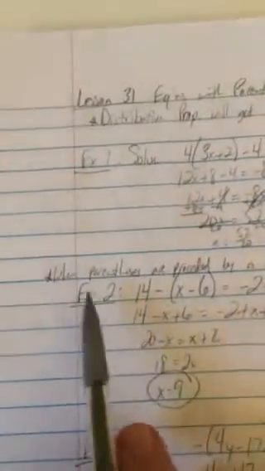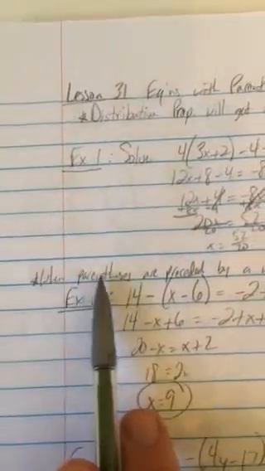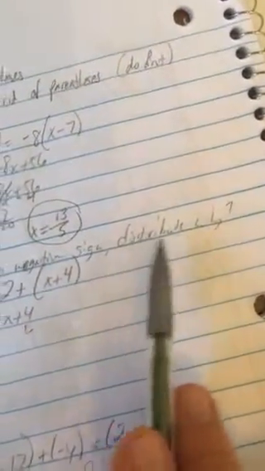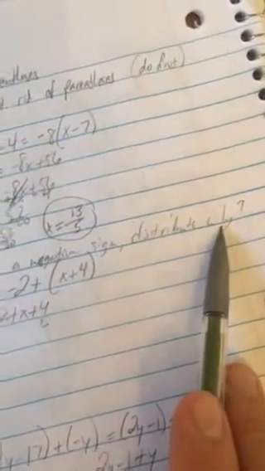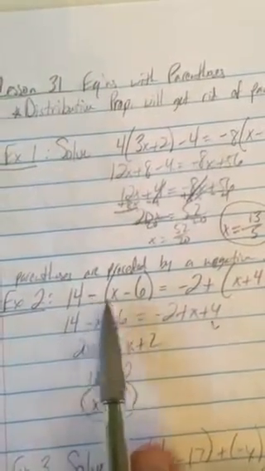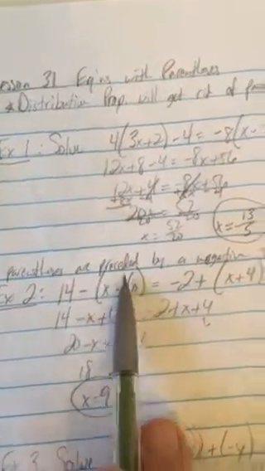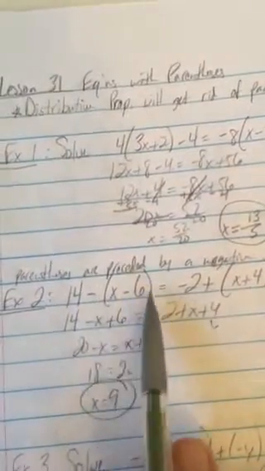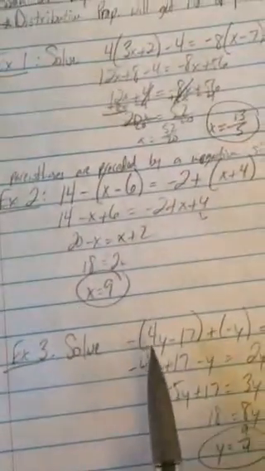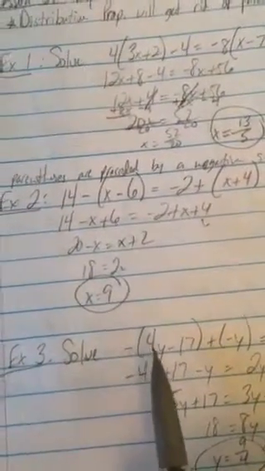Okay, other things to be aware of: when parentheses are preceded by a negative sign, like right there or right there, make sure that that negative sign is going to be distributed. Why is that? Well, again, this minus sign means subtract. I don't want to subtract just the x. I want to subtract this entire number that's being represented here. So I have to subtract the x and the negative 6. And same thing down here. This entire thing is negative, not just the first part of it. So you will have to distribute.